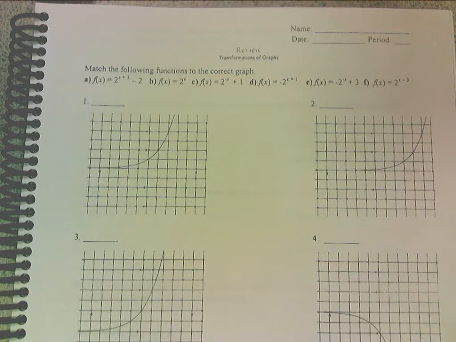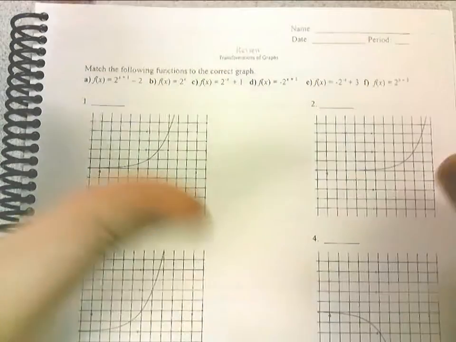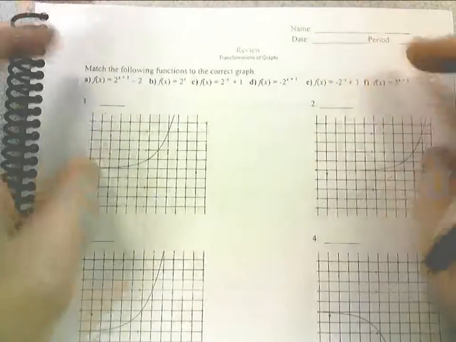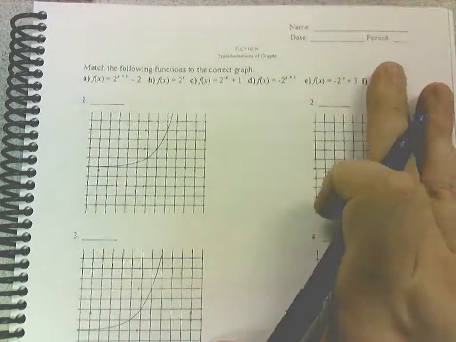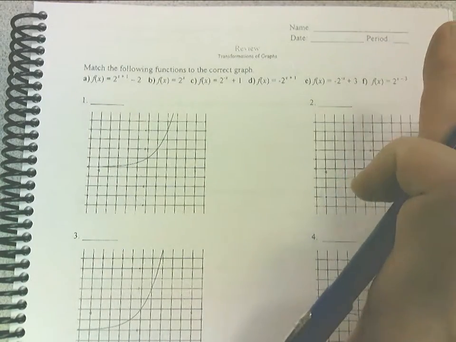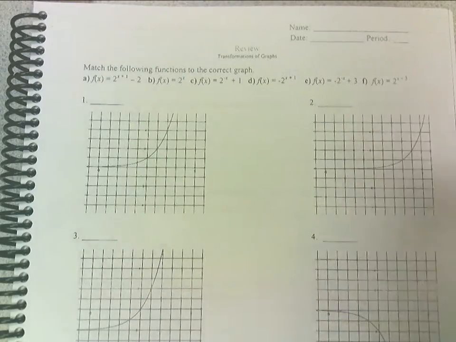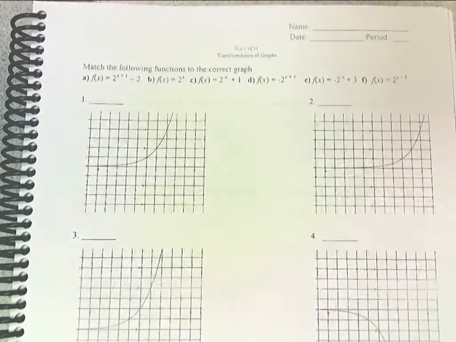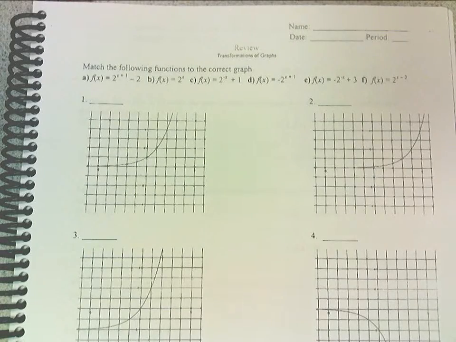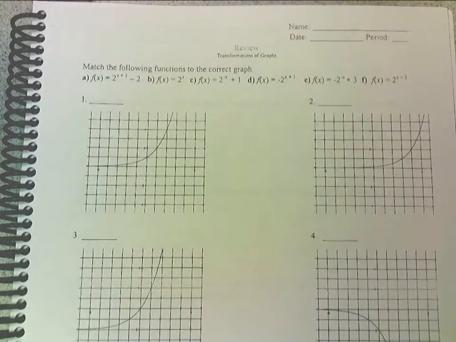Okay, so this is the review for transformations of functions, or transformations of lines on a graph. On the test, the front side of the test will look just like this, where we're given basically a mix and match scenario, where we have a basic function that everything is being transformed from.